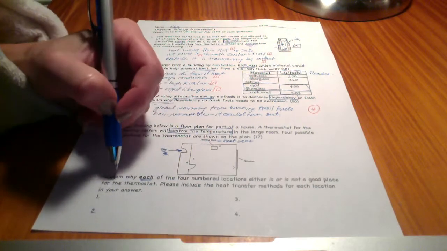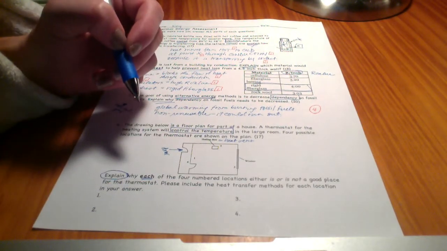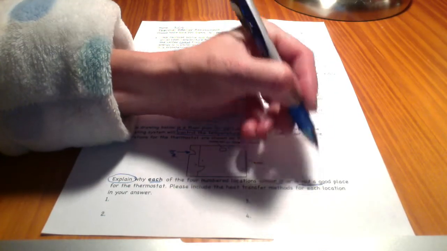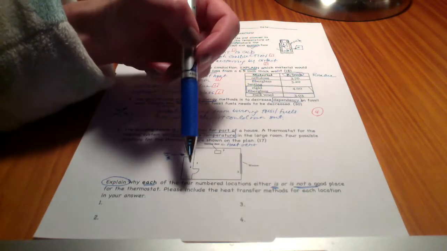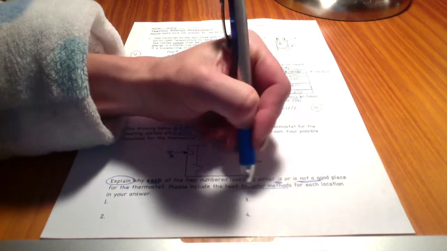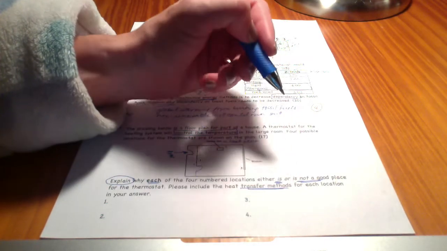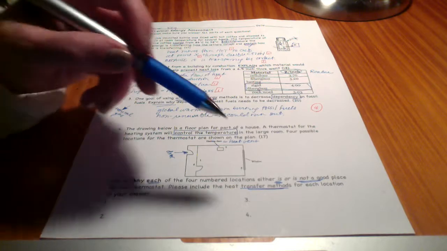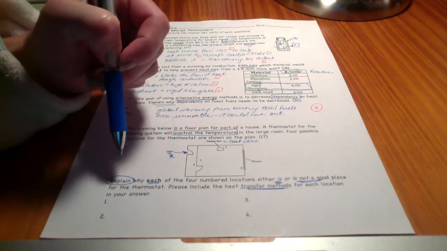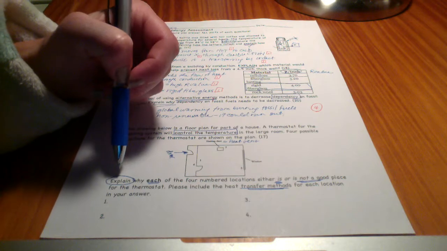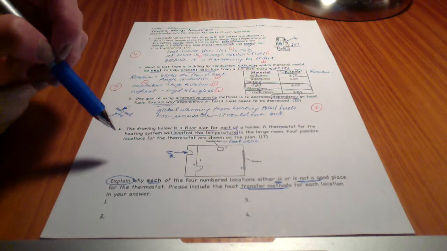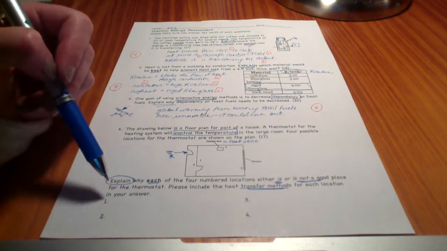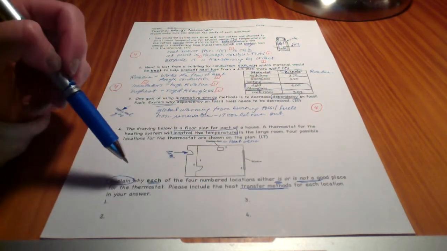Explain why each, and we're explaining, so I want to make sure that we use the nerd, why each of the locations is either good or not good for the thermostat. Where would we place it? That's basically the goal of this question. Include the heat transfer methods, okay? So that's conduction, convection, radiation for each location in your answer. That is a part of the explain, all right? So it's asking you to please use the information that you have in order to use what you know to show why each one of those heat transfer methods is either good or bad, the locations are good or bad based on heat transfer.